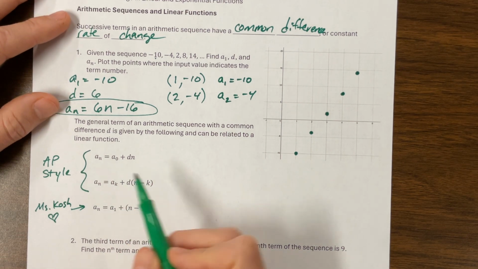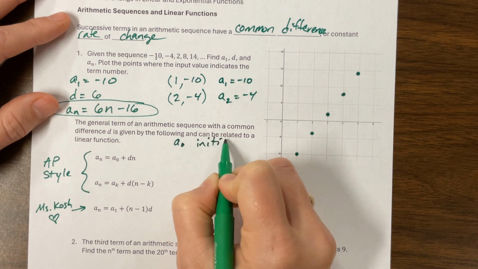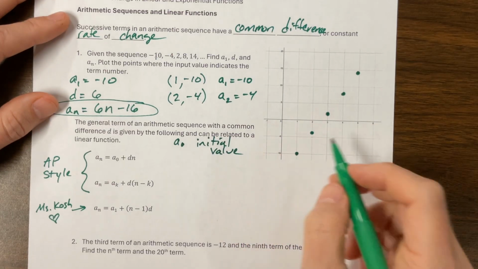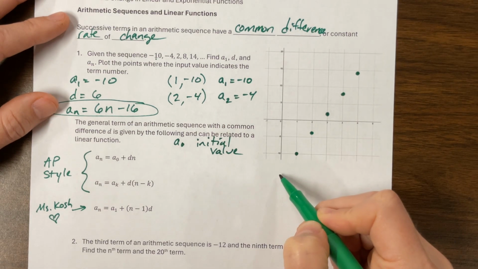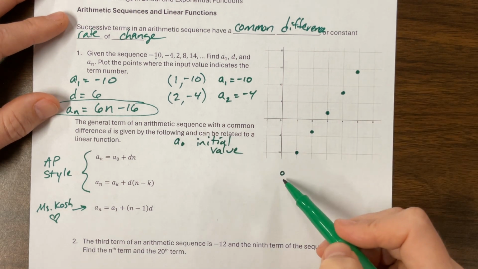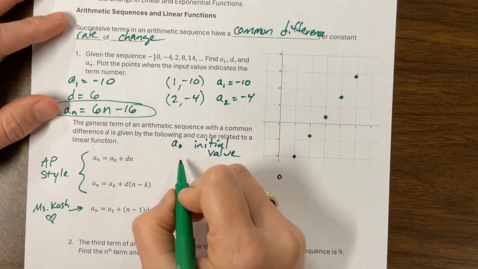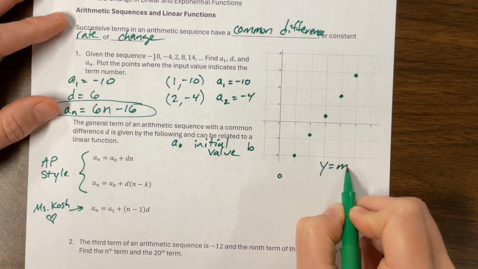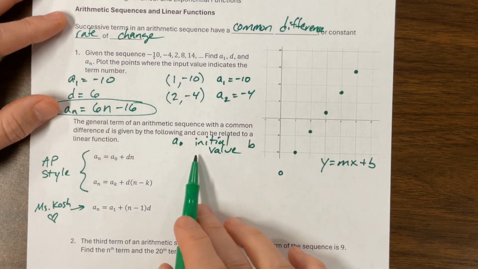a sub 0 is our initial value, and this would correspond to the y-intercept. We didn't actually have a point right there, but if I had taken this out and found that value, that's the initial value. It's the y-intercept. It's the b value if our equation is y equals mx plus b. It's the initial amount.